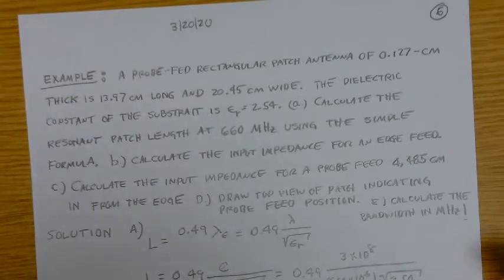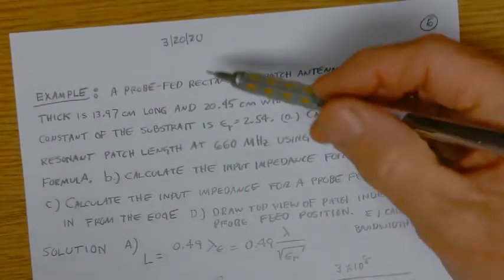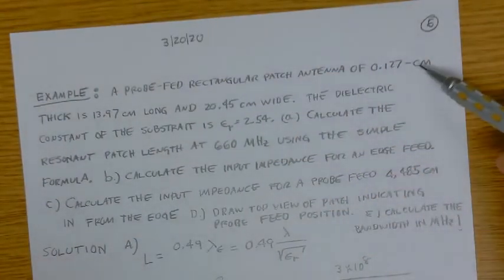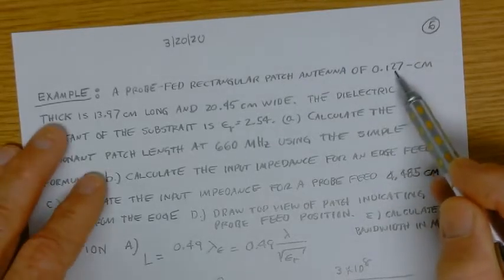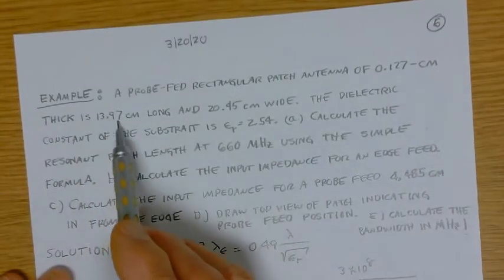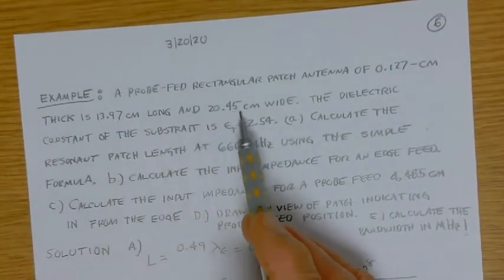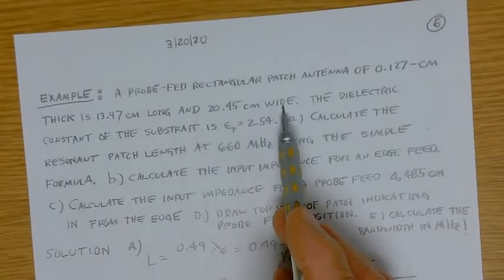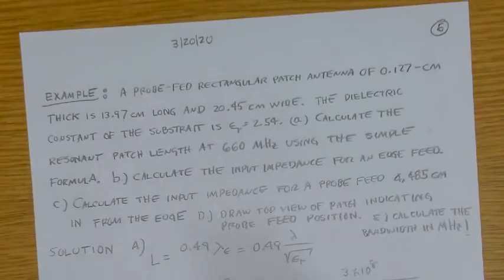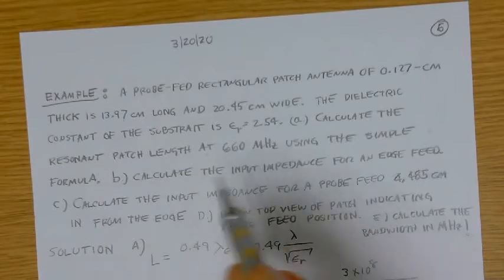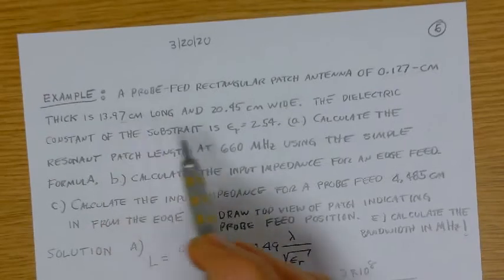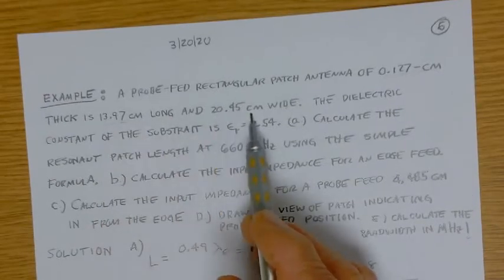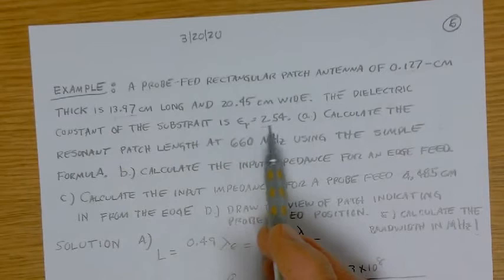Right. So we have a probe fed rectangular patch. It's 0.127 centimeters thick, right? It's almost 14 centimeters long and 20.45 centimeters wide. So the dimensions, thickness of the patch, the width, the length, are defined, and the dielectric substrate. The dielectric constant of the substrate is also defined and given as 2.54.